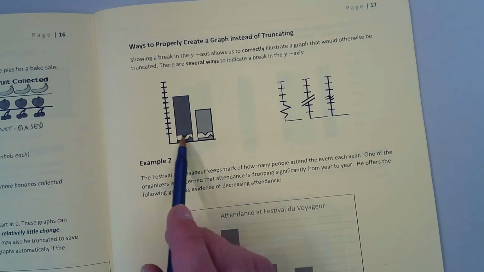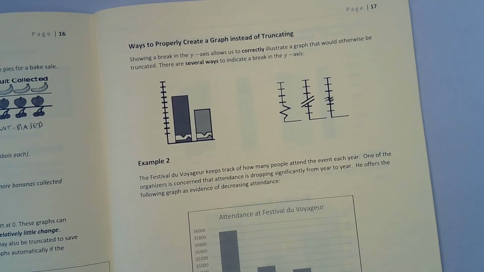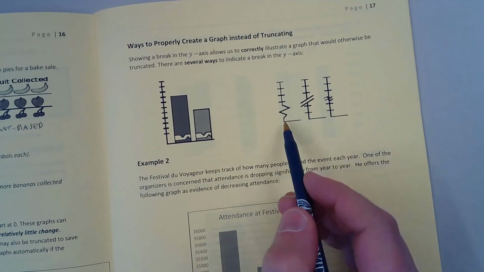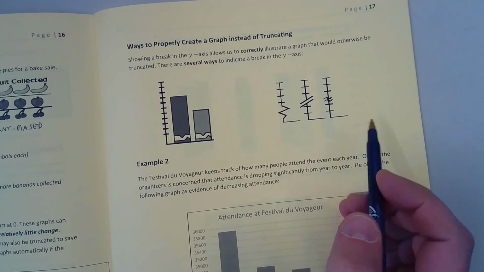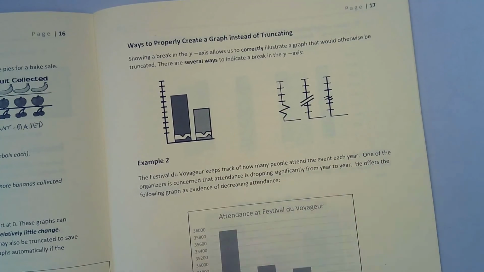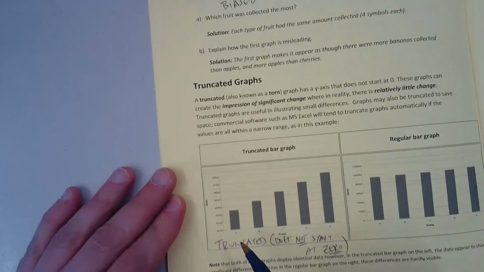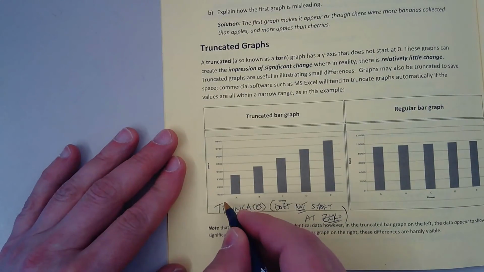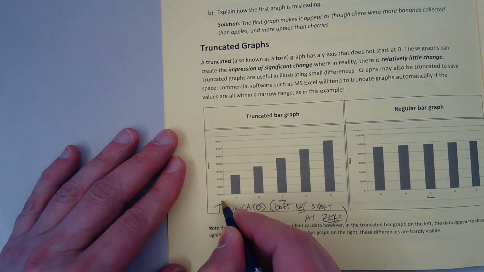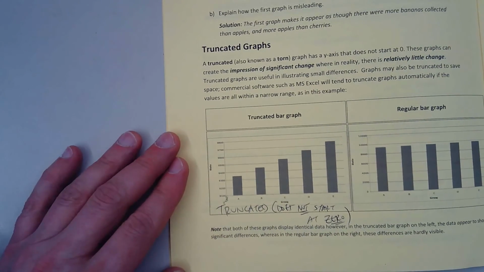You can have little breaks to show that you've skipped the data. Or the one I've seen more often is you make a little squiggly line at the bottom. So what this graph could have done to be acceptable is put a 0 there and then made a squiggly line to show that it skipped.